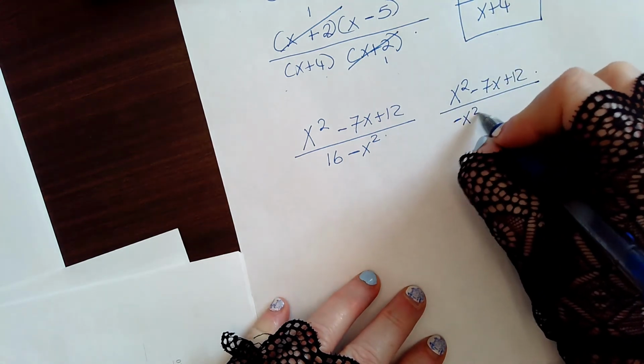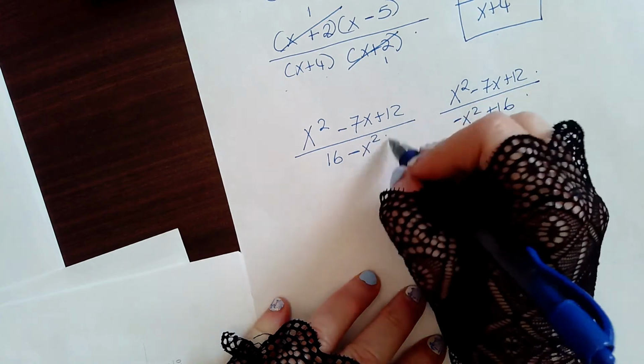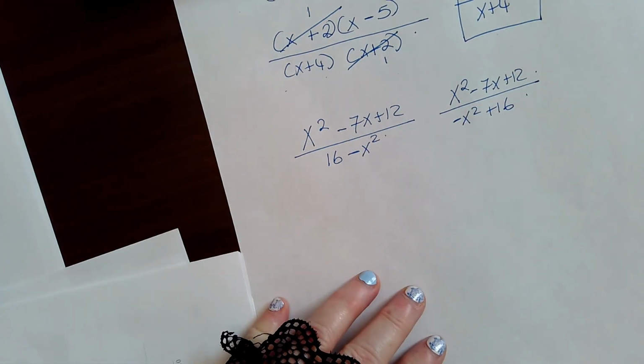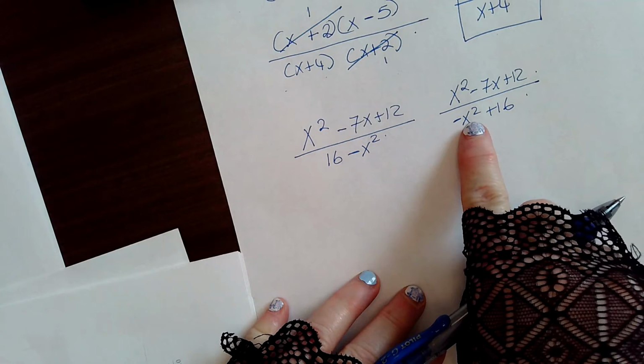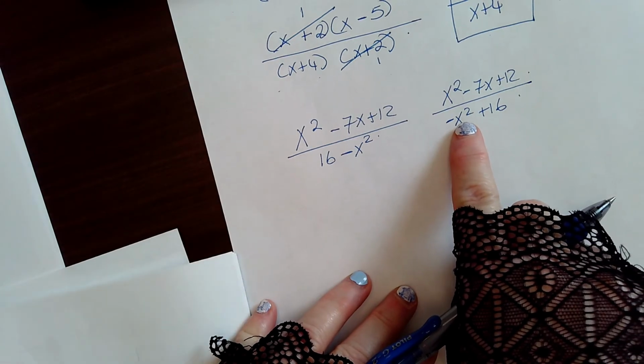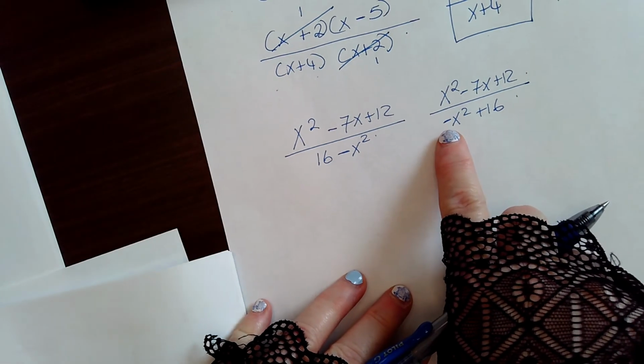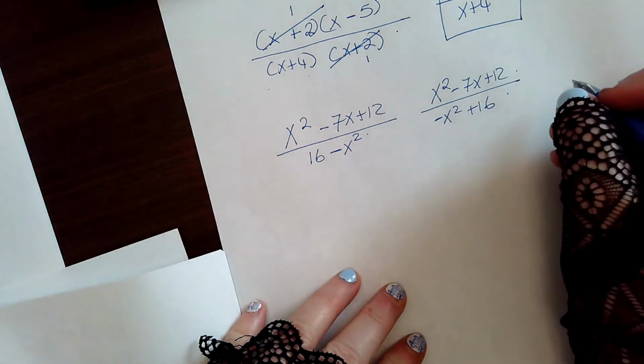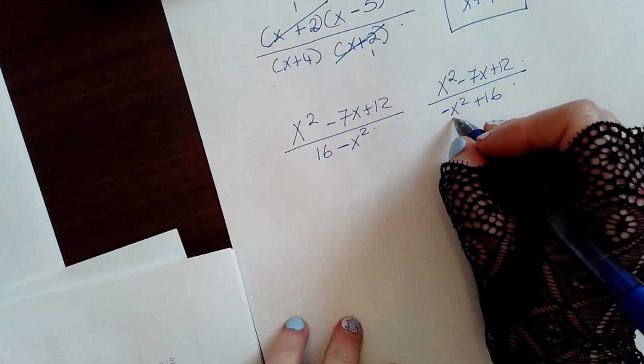Negative x squared plus 16. I'm going to write it the way it should be written, with the highest exponent first. Also, there should be no negative here, so I'm going to divide out the negative here.